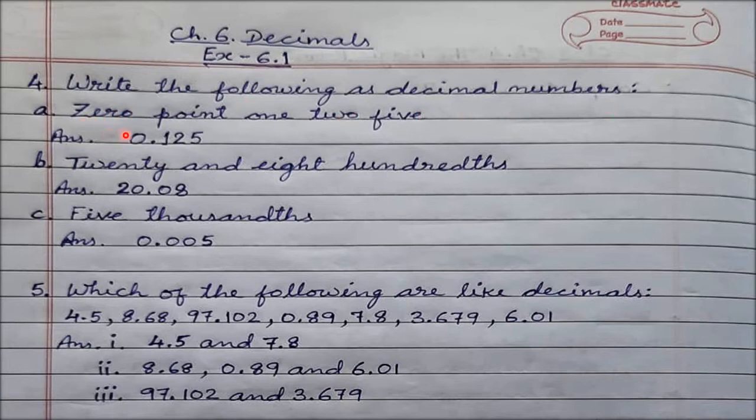Number A, 0.125. So that is very simple. 0.1 tenth, 2 hundredths and 5 thousandths. So that is 0.125. Next, B, 20 and 8 hundredths.